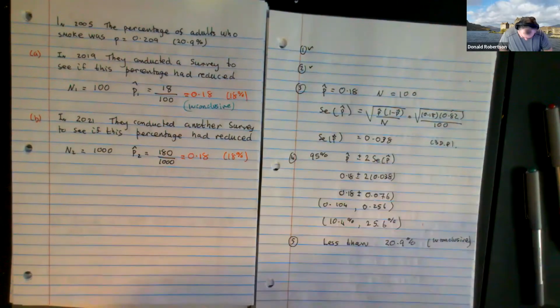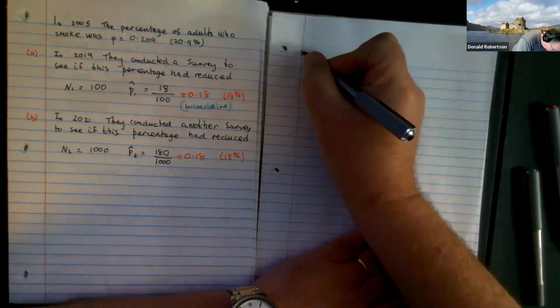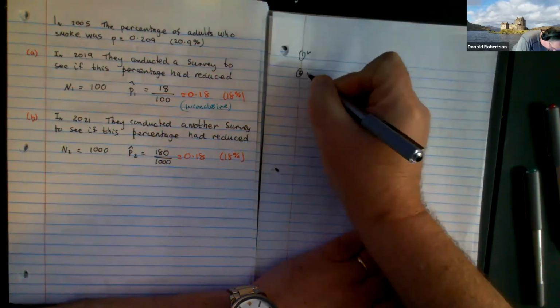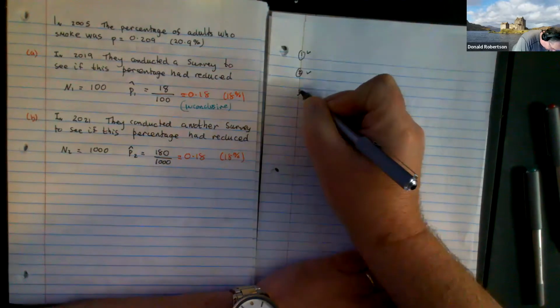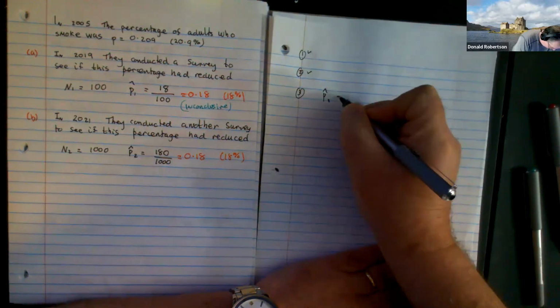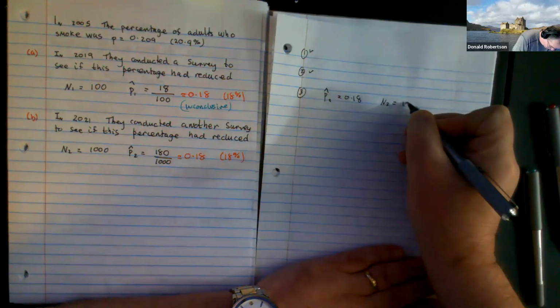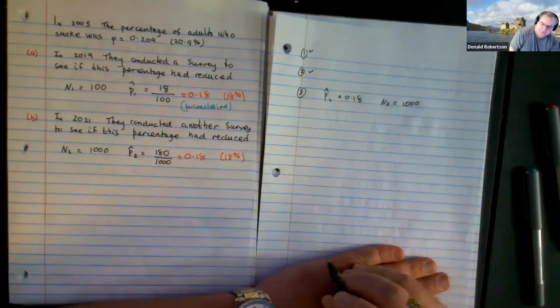Now, I don't know if the second one is going to work or not, but that's the fun of doing these. Pretty much a carbon copy of this, just with slightly different numbers. So 1 and 2 we'll assume have been done. We're on to finding the standard error. So we know that guy is still 0.18 and that the sample is now 1,000.